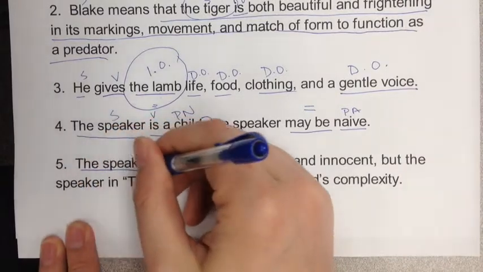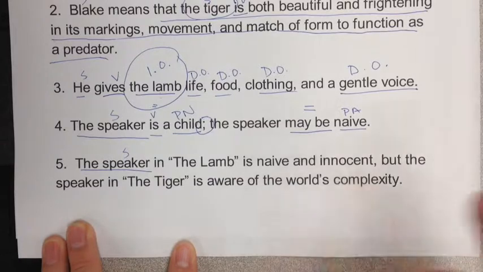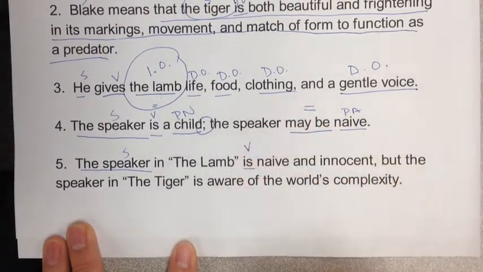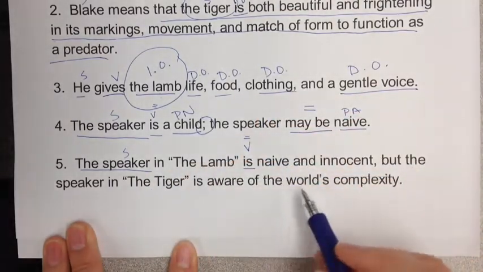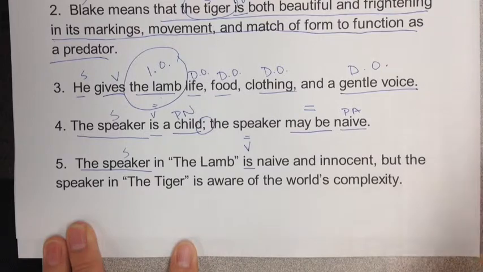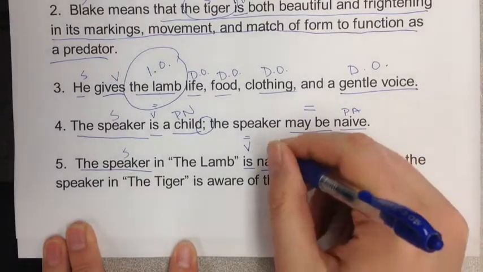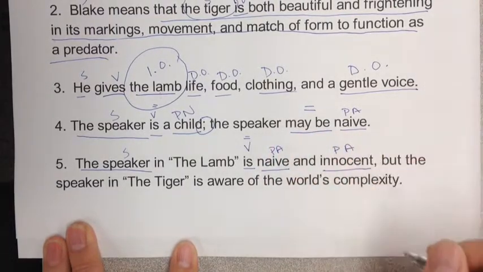So here is the speaker, here's our subject. In The Lamb is an adjective phrase, so just ignore that. Is our linking verb. It's a linking verb because I can replace it with equals. The speaker in The Lamb equals naive and innocent. Naive and innocent are predicate adjectives because they are adjectives after linking verbs.